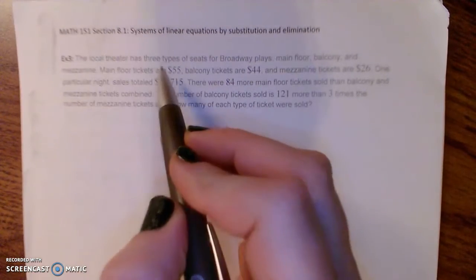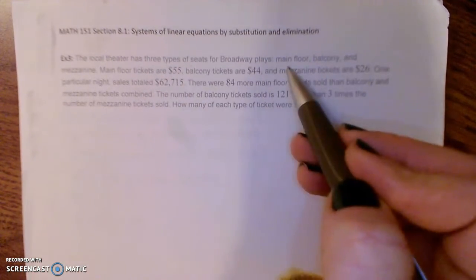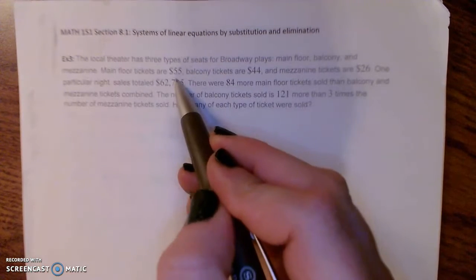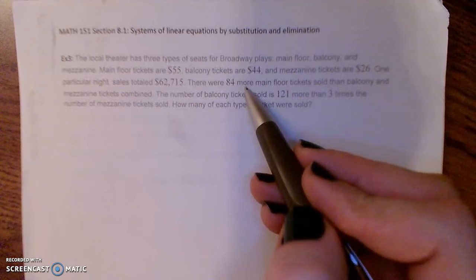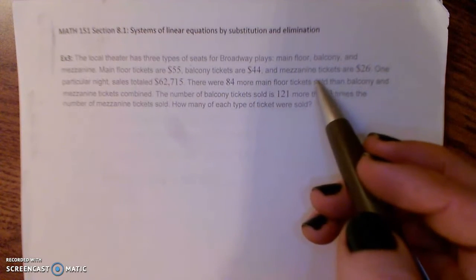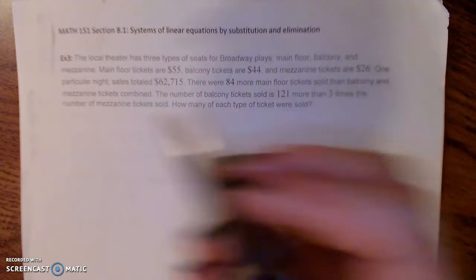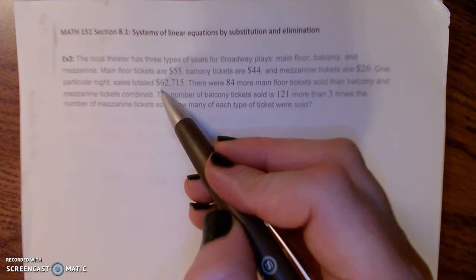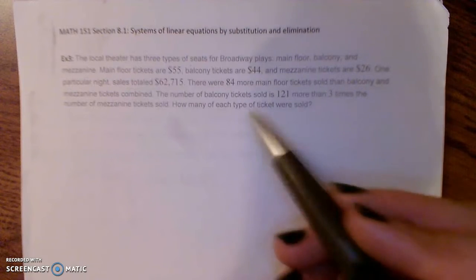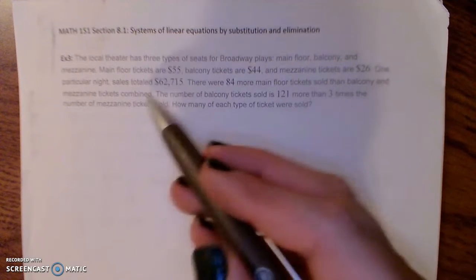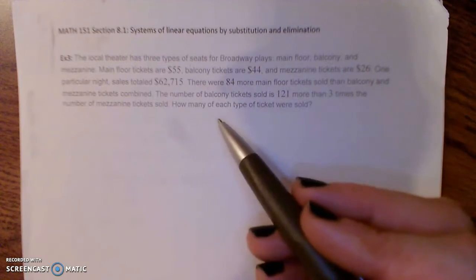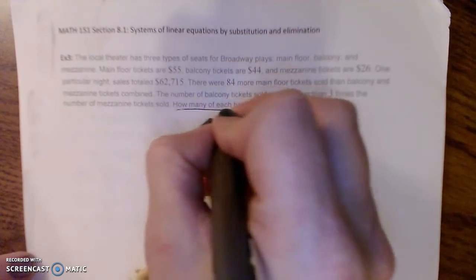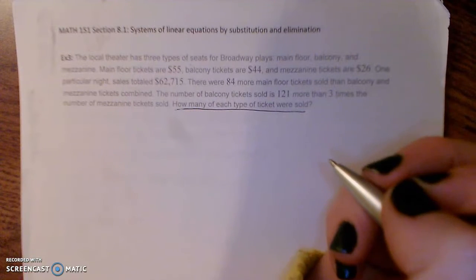Anyways, we've got a theater that sells 3 types of seats. You've got main floor, balcony, and mezzanine. Here's the information about how much each ticket costs. Main floor is $55 per ticket, balcony is $44, mezzanine costs $26 per seat. Here's some information about the total amount of money you made, $62,715 by selling all these tickets. And here's some information about how the number of tickets sold is related. And then the question is how many of each type of ticket were sold.